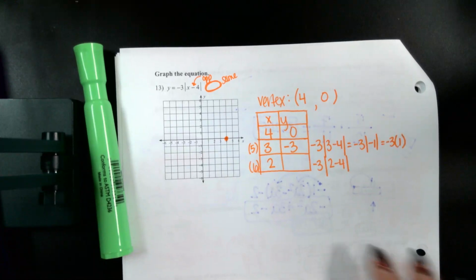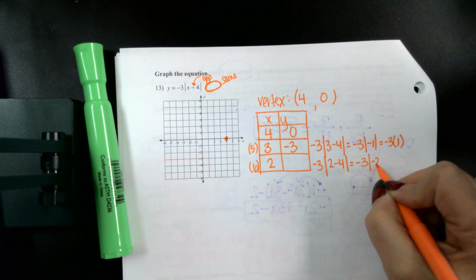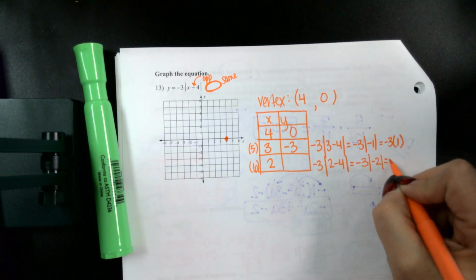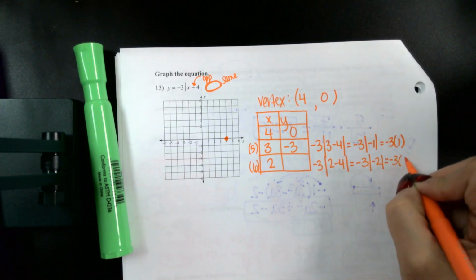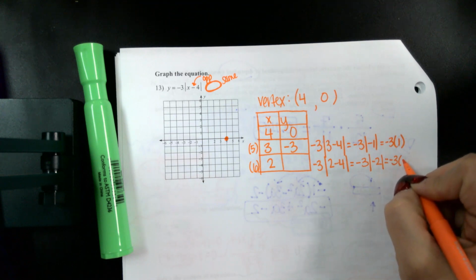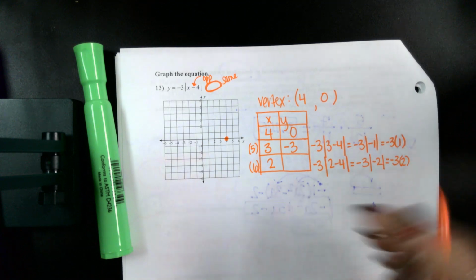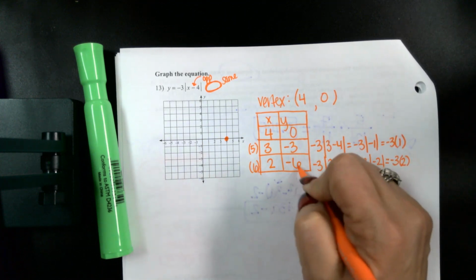There, I wrote it out. This one here, 2 minus 4 is negative 2. And what's the absolute value of negative 2? Absolute value of negative 2 is 2. So negative 3 times 2 is negative 6.